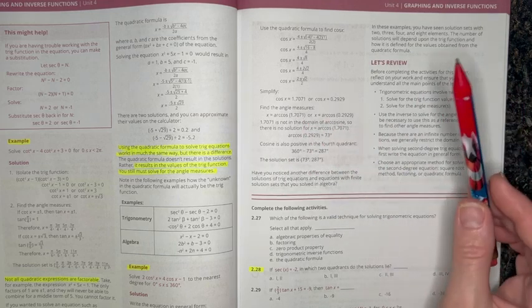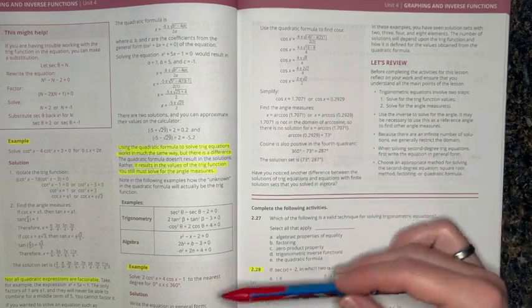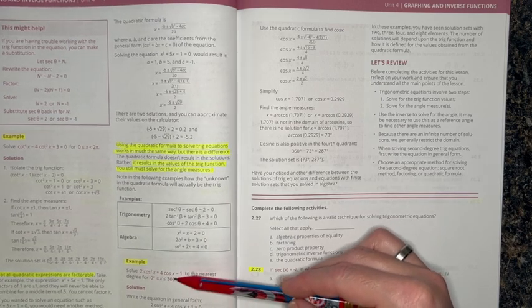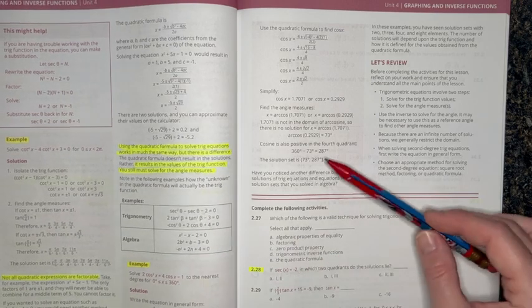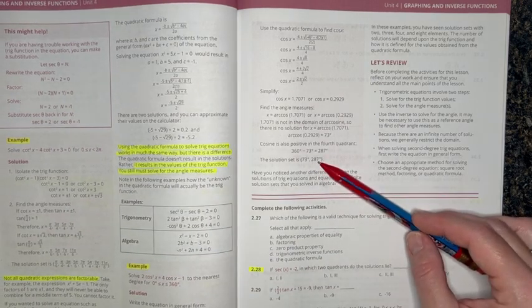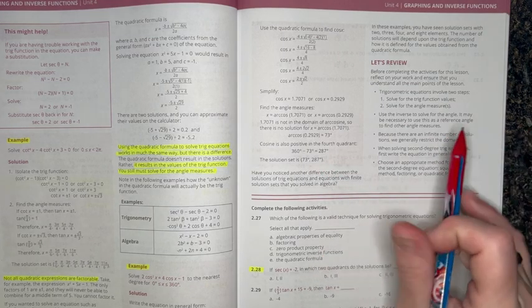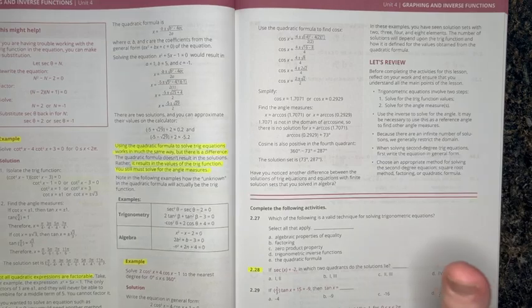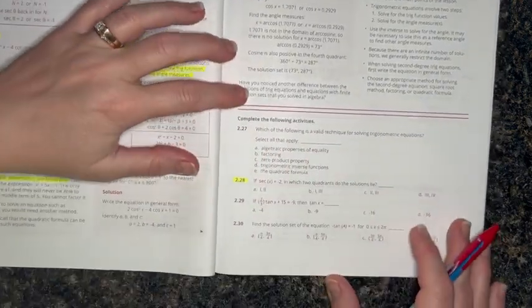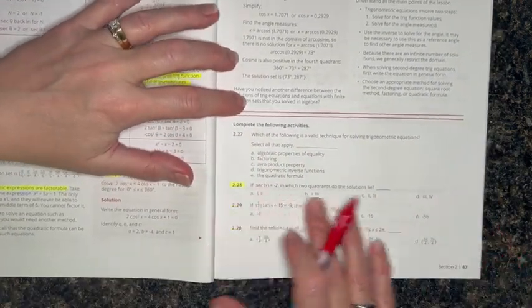But remember, our cosine is positive in more than one place when we're talking about the whole unit circle. And so that other place is at 287 degrees, all right? Okay, that's that. So let's take a look at these next problems together, right?